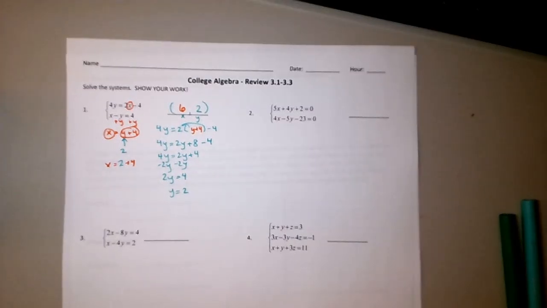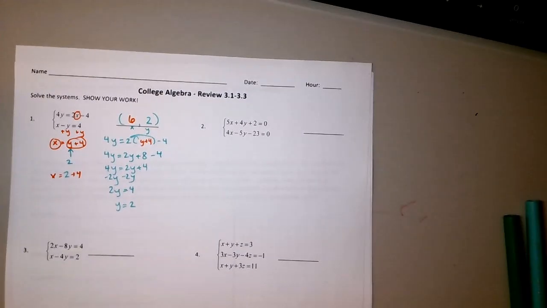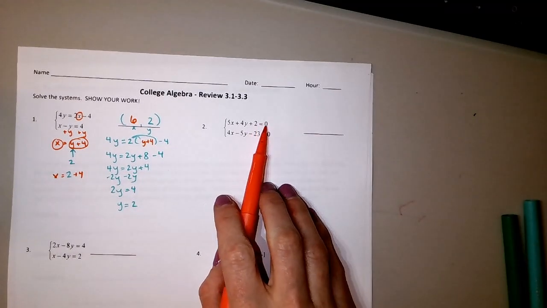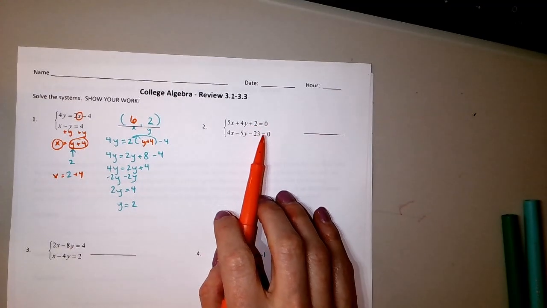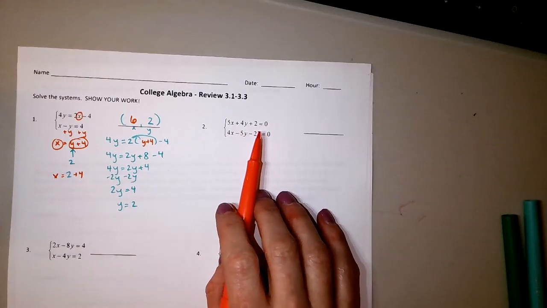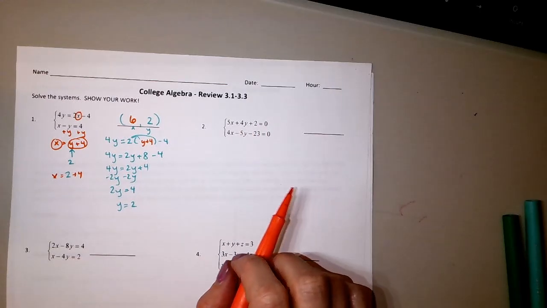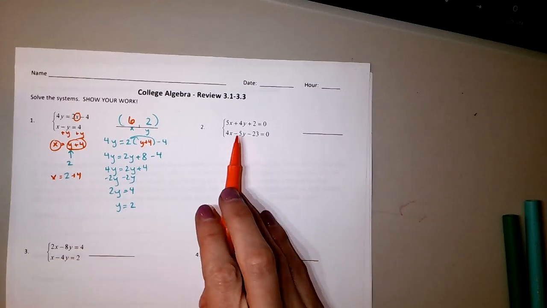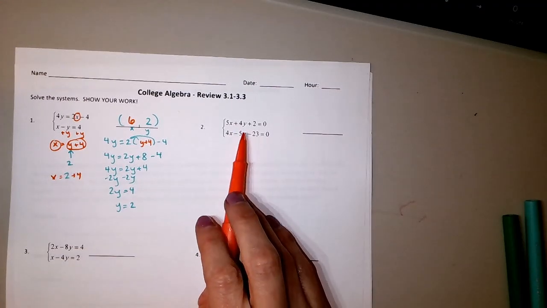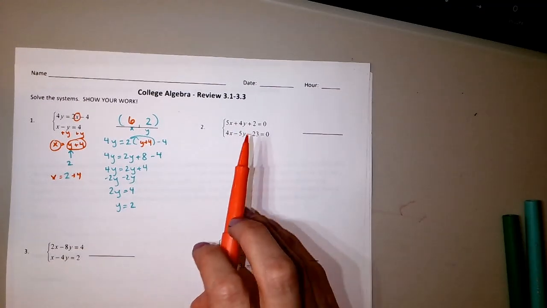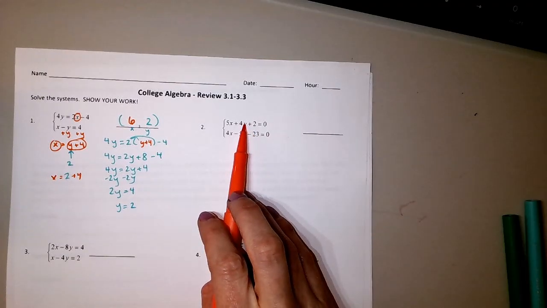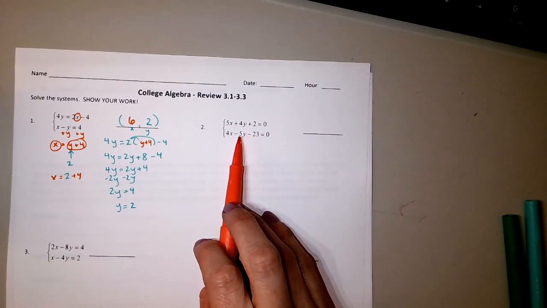Okay, next one. I had a lot of people ask about this number. Why isn't it on the other side? It's just not written in standard form, but it's not causing you any problems. You're welcome to move it to the other side if you'd like to. I went ahead and found a way to eliminate. I saw that I have a positive y here and a negative y here.